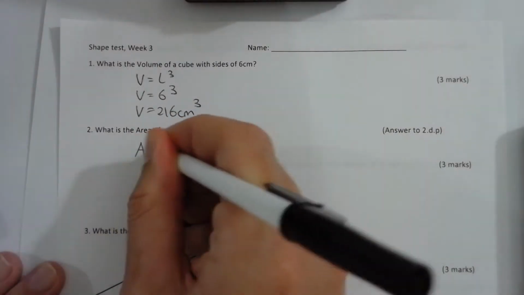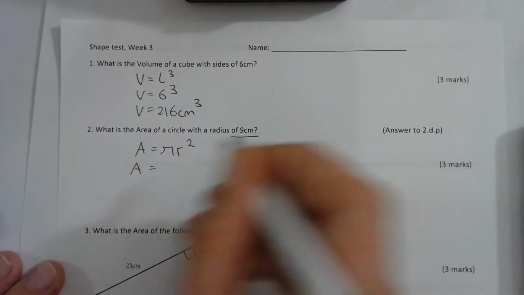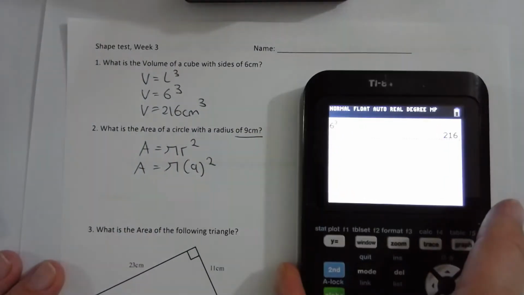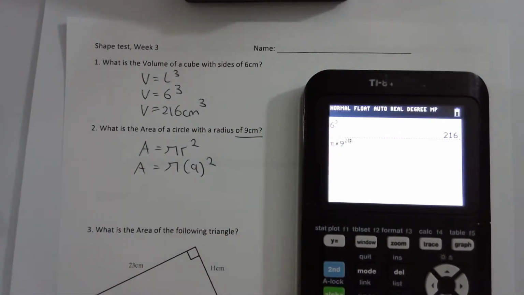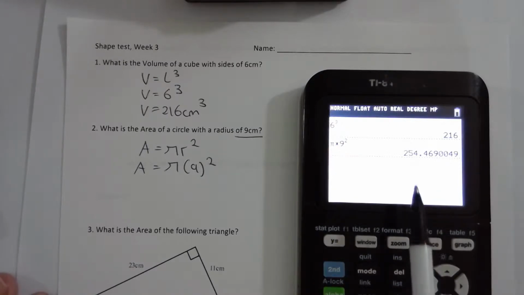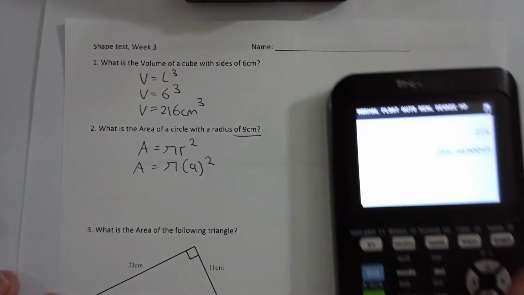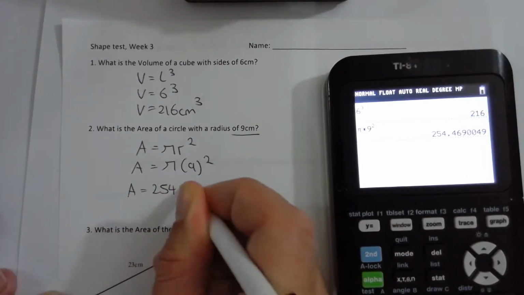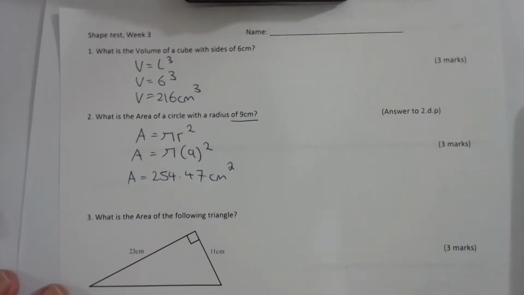Well, the area of a circle is pi r squared. R stands for radius, so it's pi times 9 squared. Again, let's put that into our calculator. So we've got pi times 9 squared, which gives us 254.469. Now it says 2 decimal places, so therefore it will be 254.47 squared centimeters because it's an area.